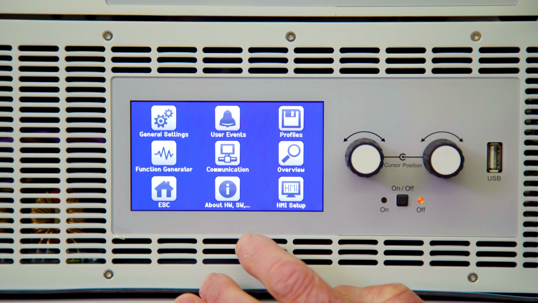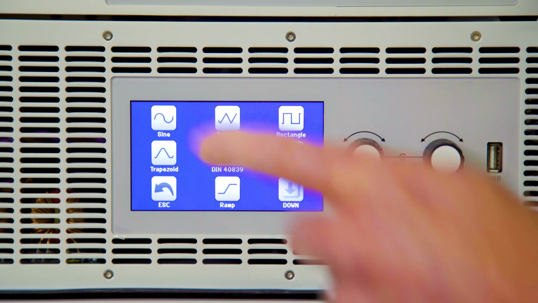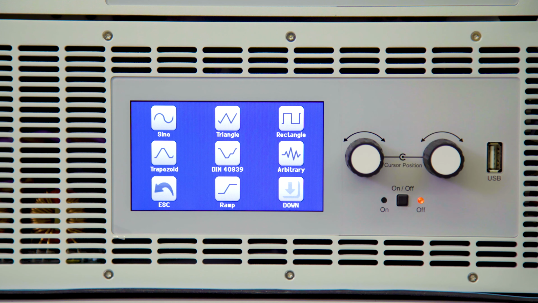Simply come into the menu and select your function generator. Here you can see we have a baseline of waveforms: do you want to generate a sine wave or triangle? Do you want a rectangular wave, for instance, to create a pulse width modulated load profile waveform, or trapezoidal waveforms? We even have DIN standards for automotive tests. And of course, we also have arbitrary. The arbitrary you can either build through the front panel, or you can go through CSV software and simply generate an Excel file and come back into it and download it directly into the source.